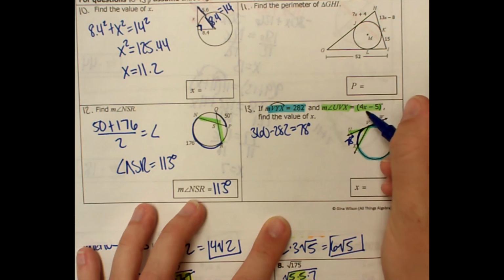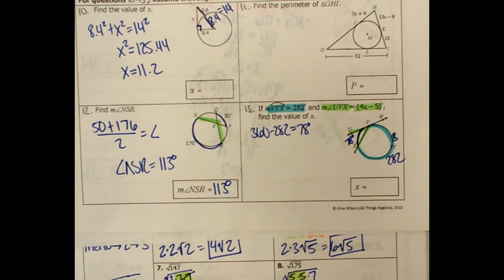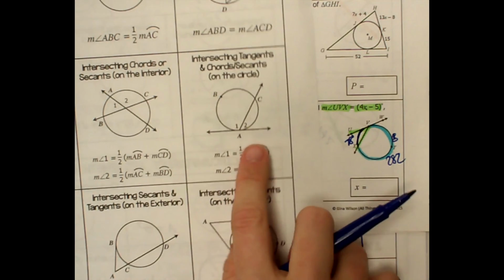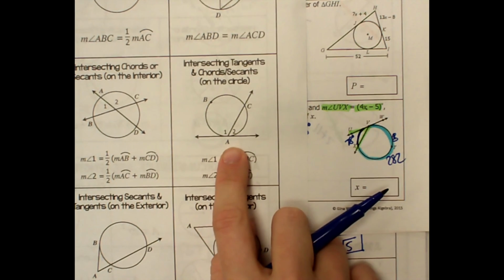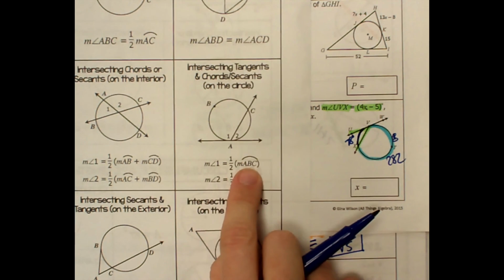So now I can use these two that I know to find an equation because they are angles and it's intersecting tangents, or it's a tangent with a secant. So the measure of your angle is half of the arc.